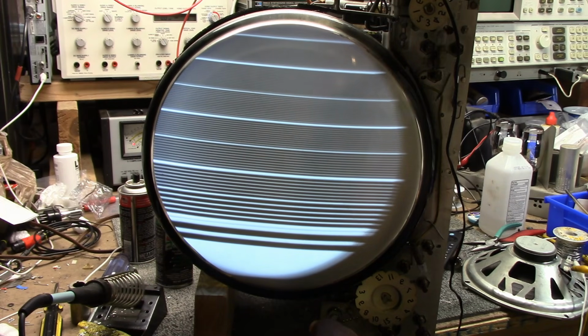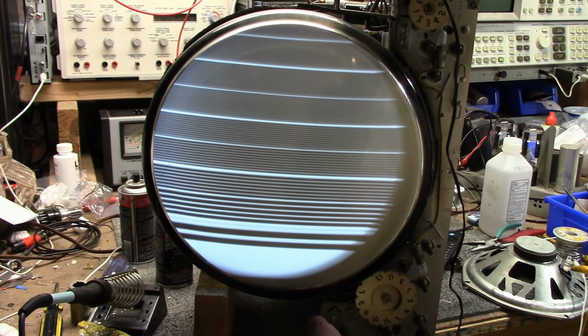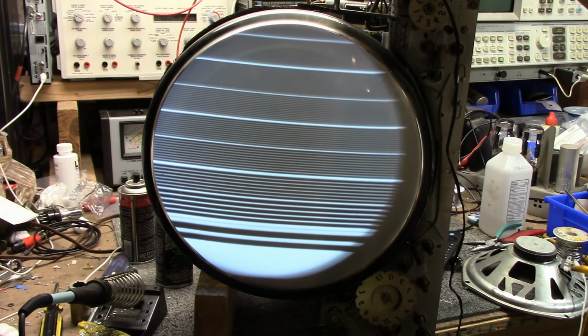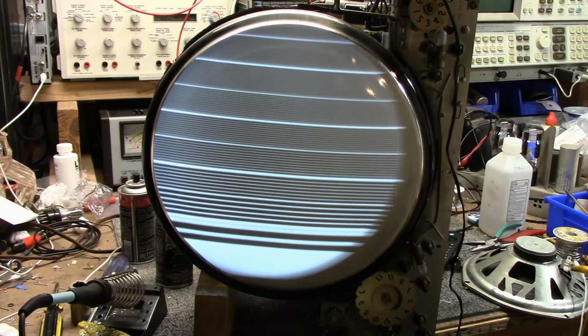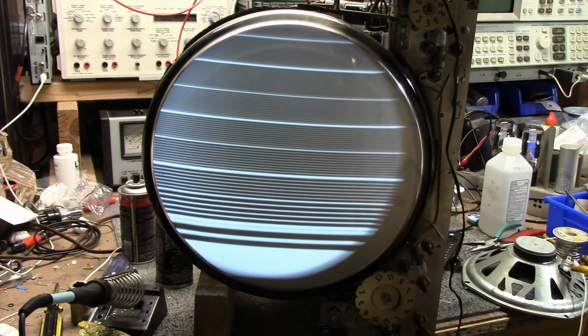You can see how finicky these are. I'm just barely touching that fine-tuning control. You just go off to either side and you start losing the sound. And that is the downside to a split carrier set. Later sets, they put everything through one IF and split the sound off at the video amp.